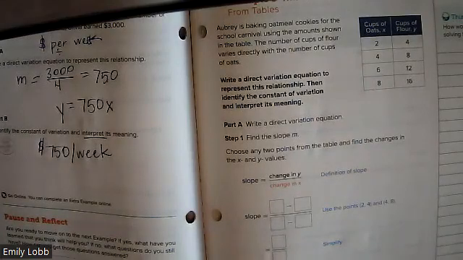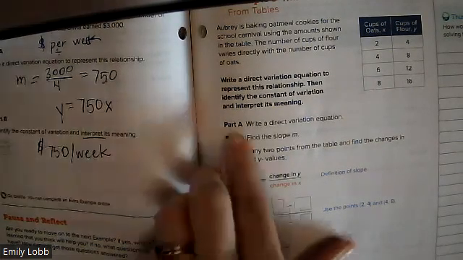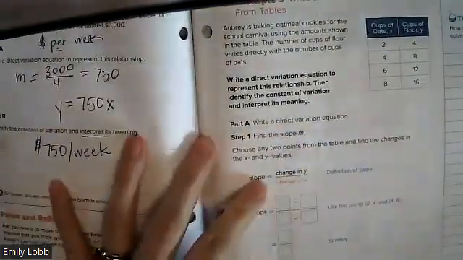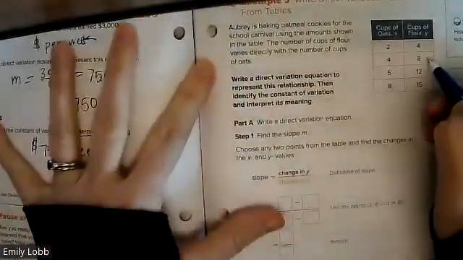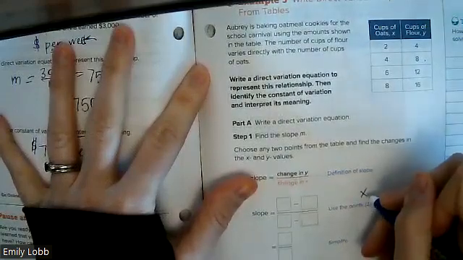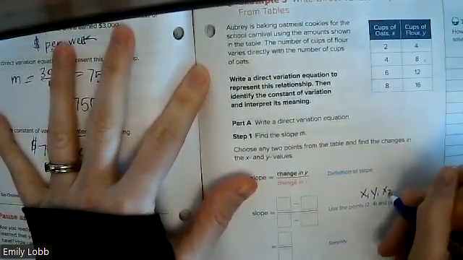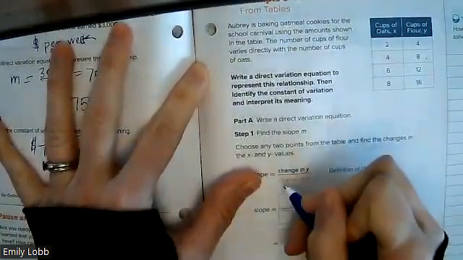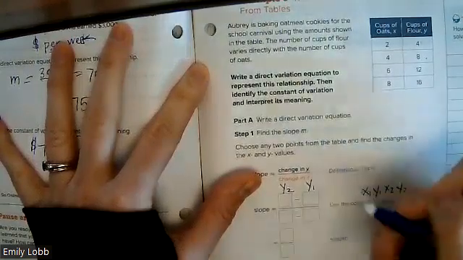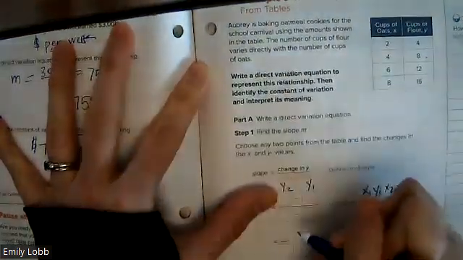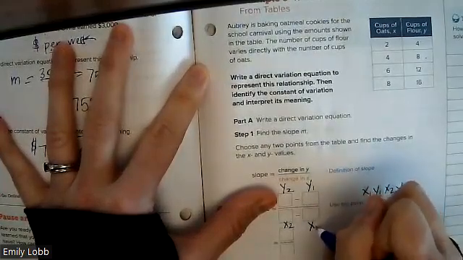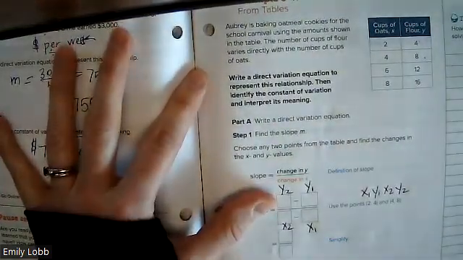Change in y divided by change in x. So write a direct variation. So we still have to find m. So change in y, we can say 8 minus 4. See, they're doing this again. x1, y1, x2, y2. This is good practice. Remember, this is y2 minus y1. I don't know too many of you that got this correct on the quiz, so it's important that you're taking good notes and understanding this.